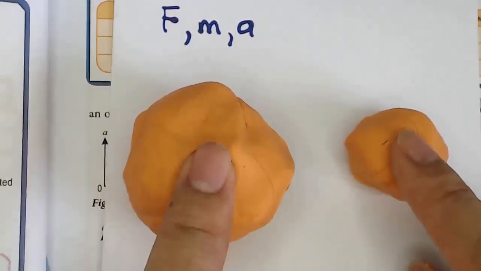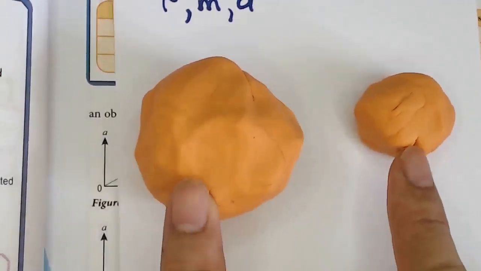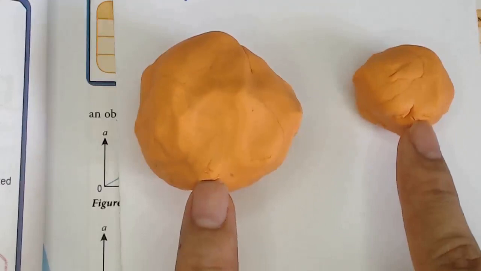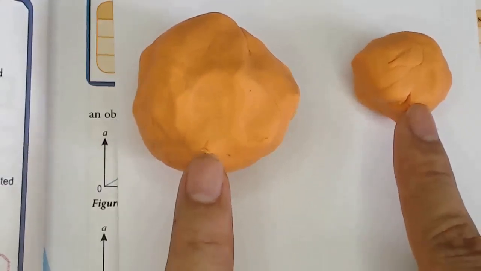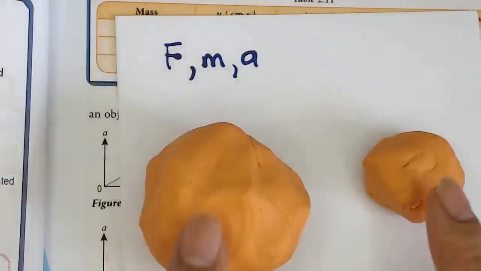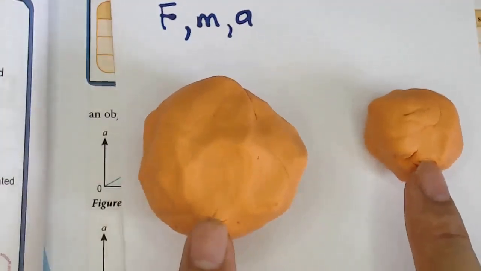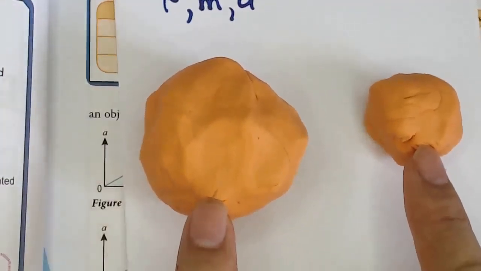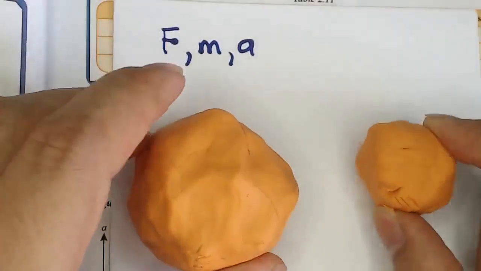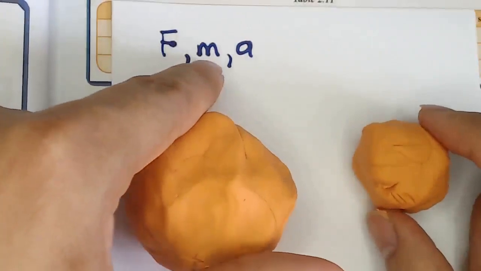The idea is, if we exert the same force F on them, to be fair, the same force, you come to know that they have different M.